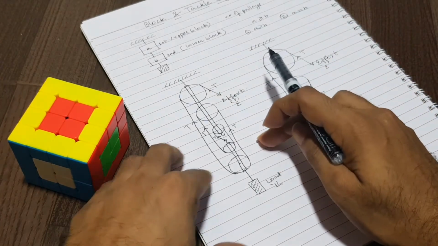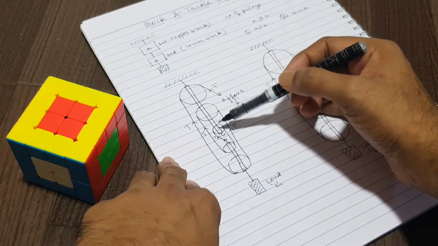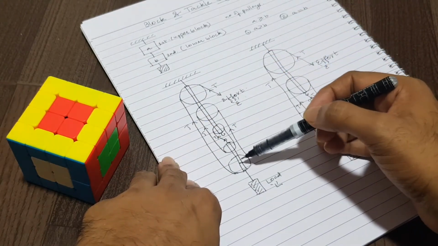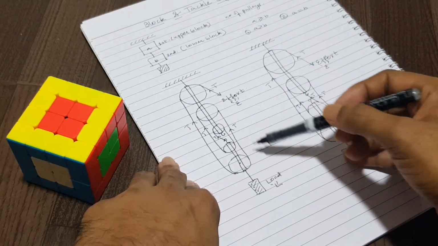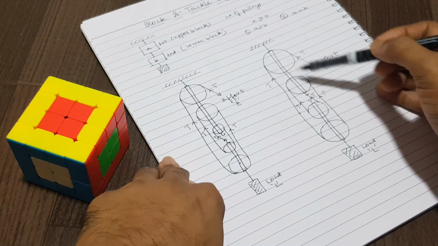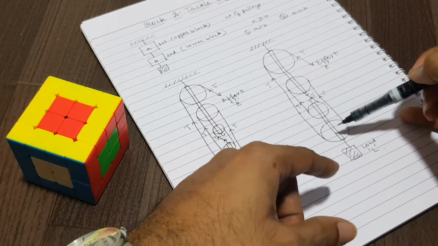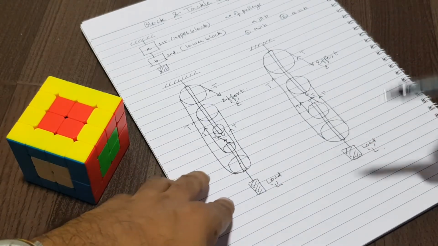For the first case, the number of pulleys in the upper block is 3, 1, 2, 3, and the number of pulleys in the lower block is 2. So the number of pulleys in the upper block is greater than the number of pulleys in the lower block. And for the second case, the number of pulleys in the upper block is 2 and the number of pulleys in the lower block is also 2.